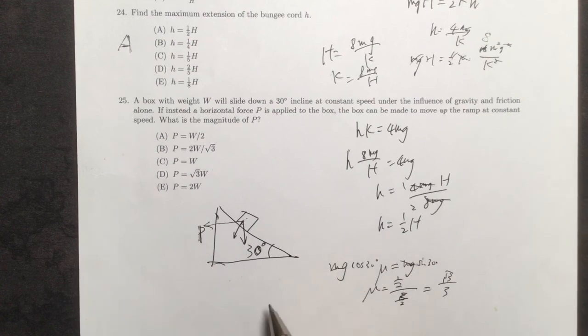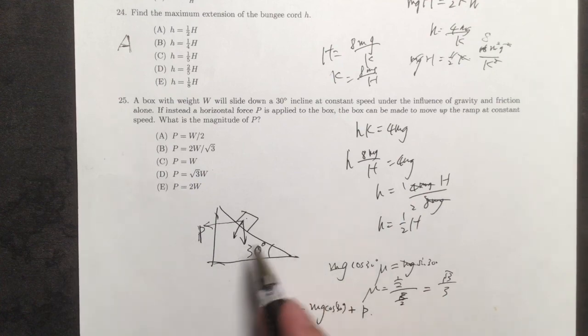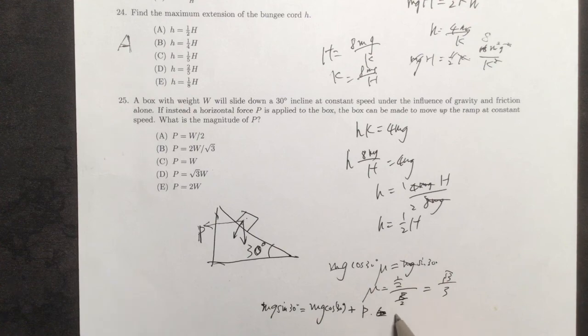And now after we apply force P in this direction, we have our component still the same, which is mg times sine of 30 degrees, but equal to mg times cosine 30 degrees plus P, which is the magnitude of this force, times cosine of 90 minus 30, which is 60 degrees.